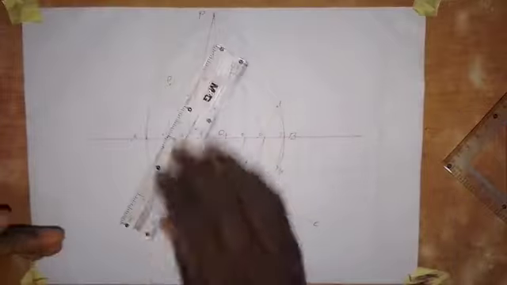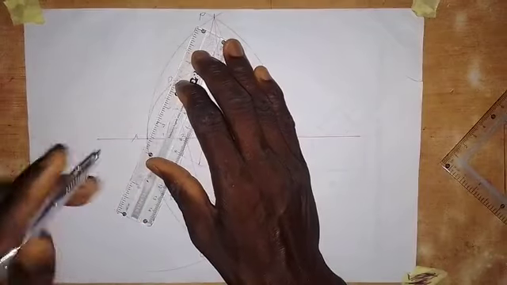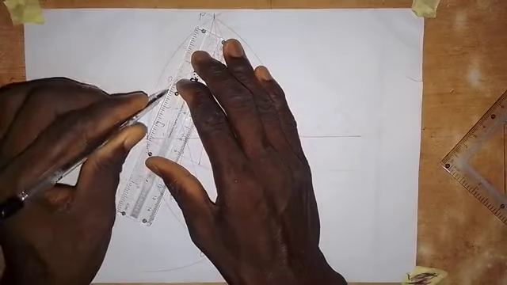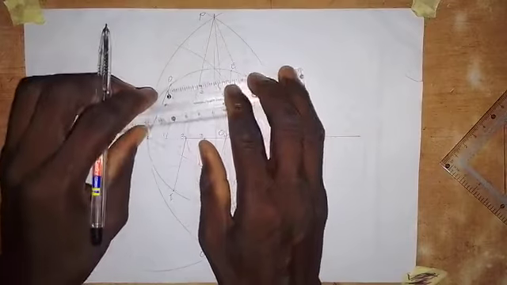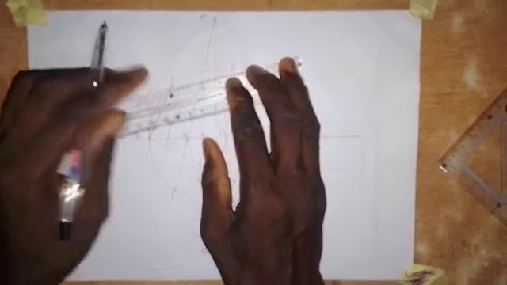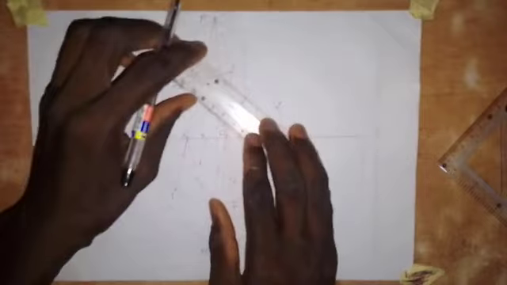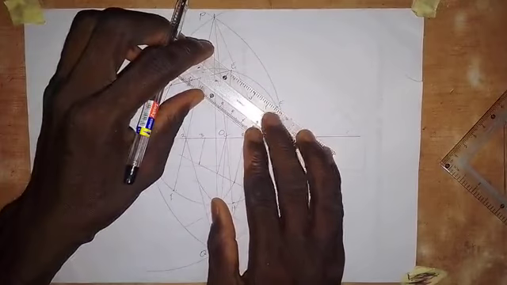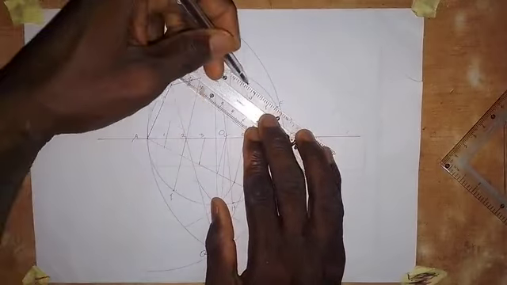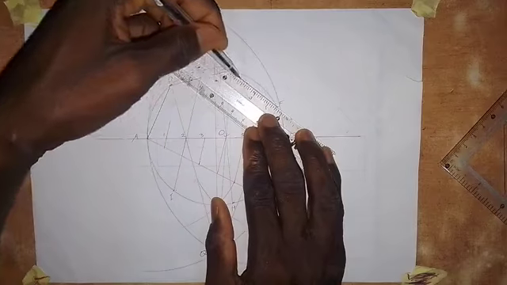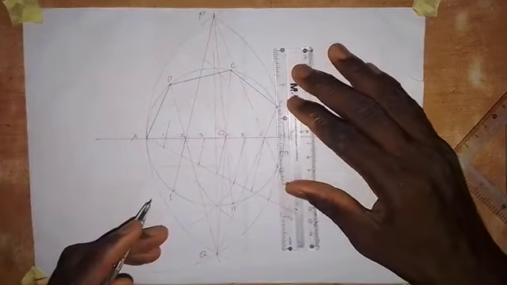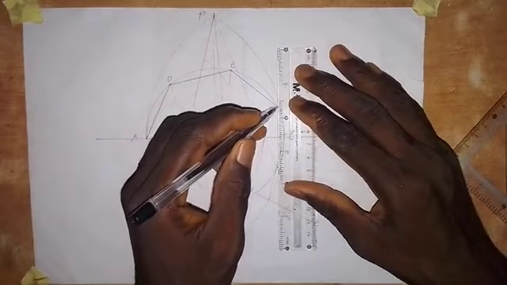Okay, so we are joining these points together. Join AD together with a straight line. Then join DE together with a straight line, so it goes like this. Join EF together with a straight line. And then join FG together with a straight line.